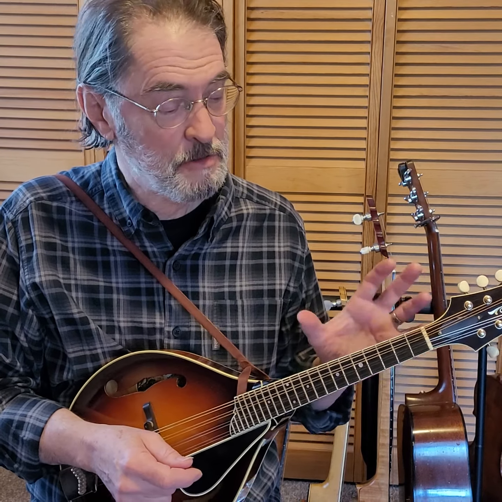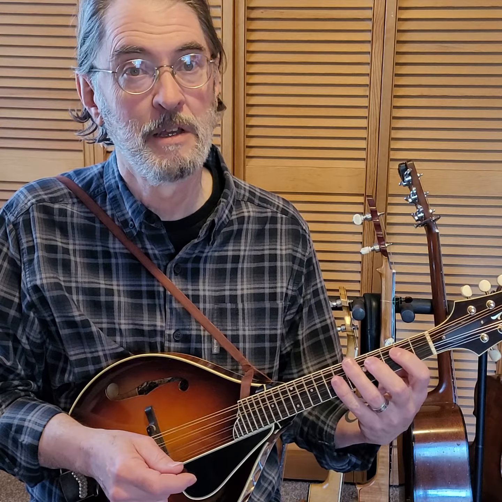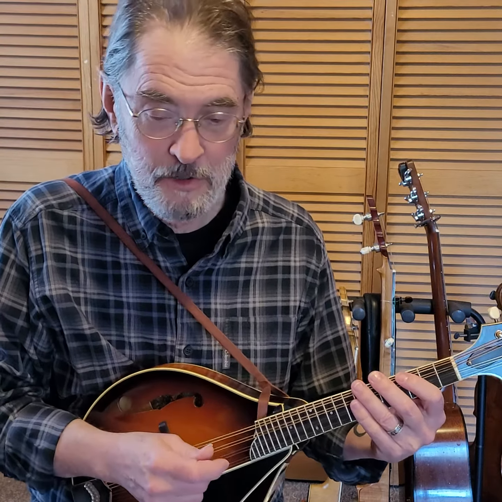I'm going to use two keys for my example. I'm going to use G, which is an easy open pattern, and then we're going to move it up 2 frets and do the same sort of thing in the key of A. So here's the basics of it.